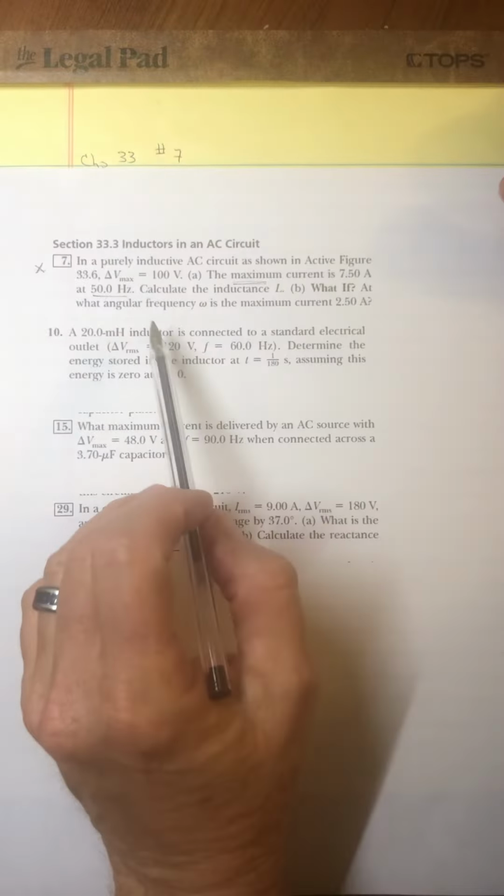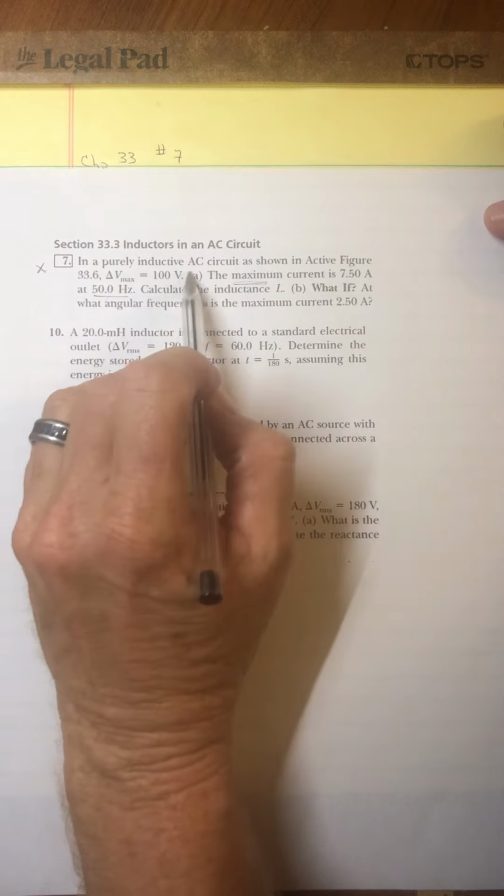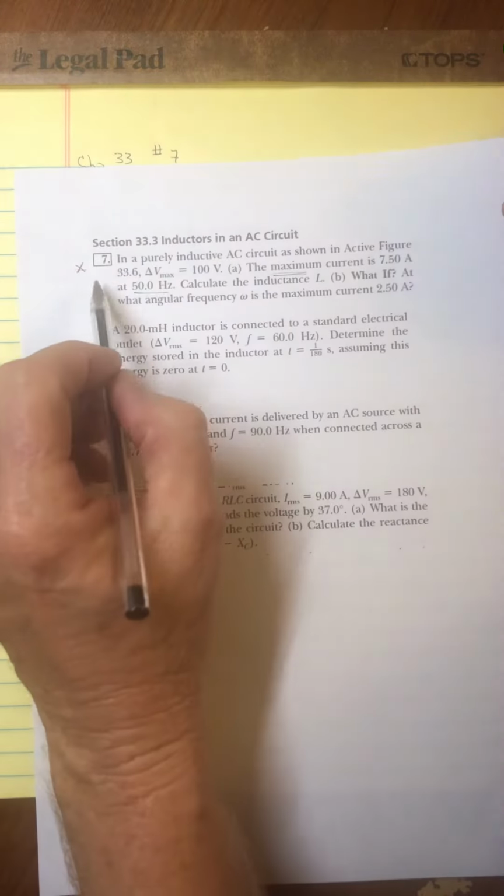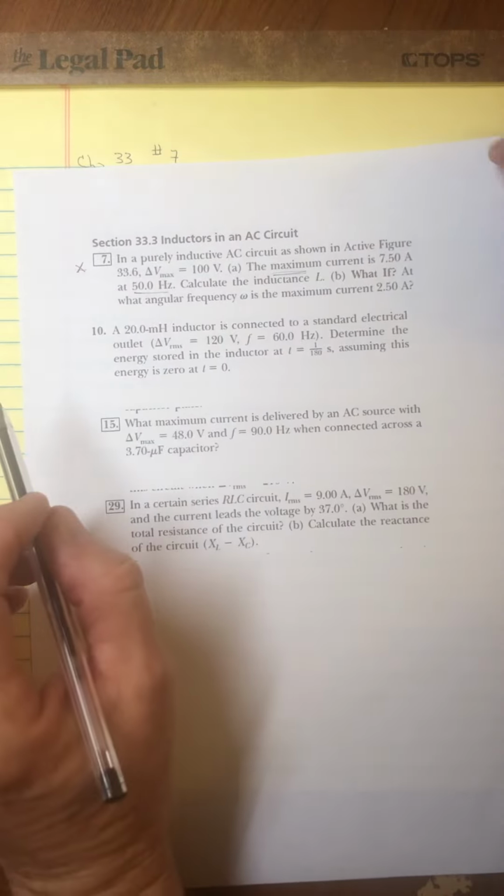I printed up hard copies of it, and it says here, in a purely inductive AC circuit as shown. So they show in figure 6, purely inductive looks something like this. All it has is one inductor. That's it. No resistor, no capacitor. This is an early problem in the chapter, so nothing too complicated here.